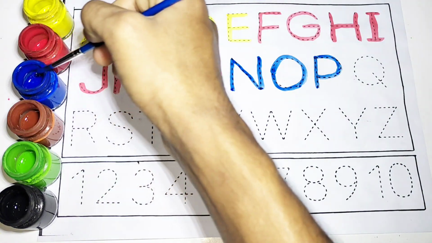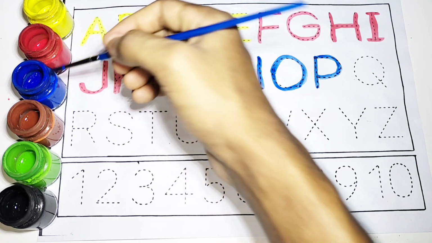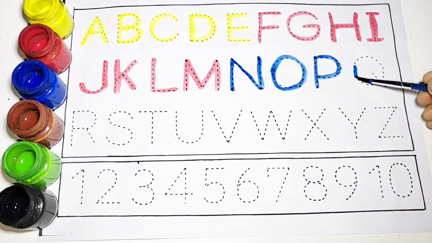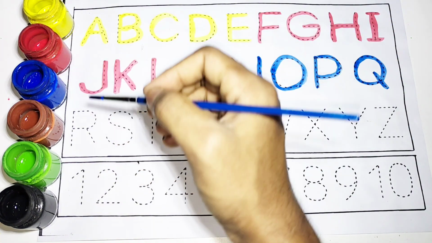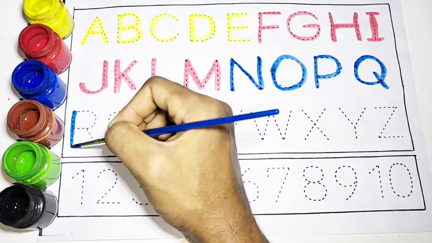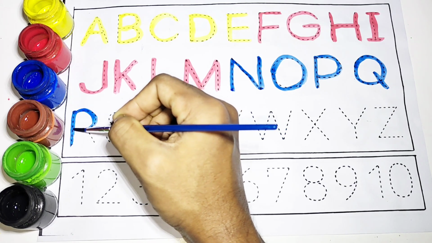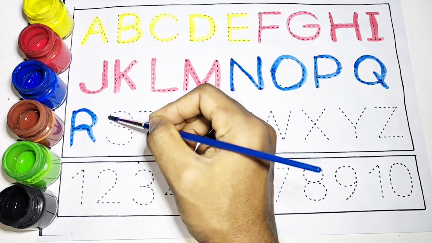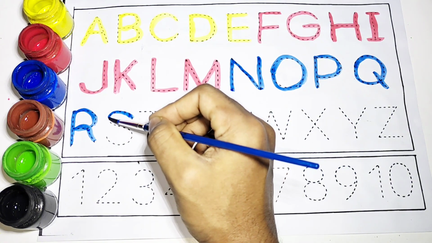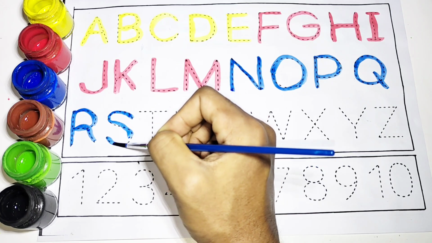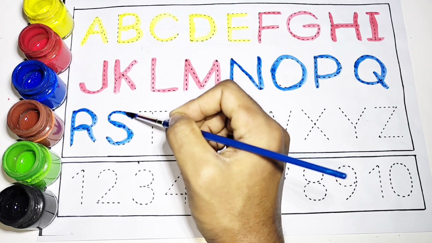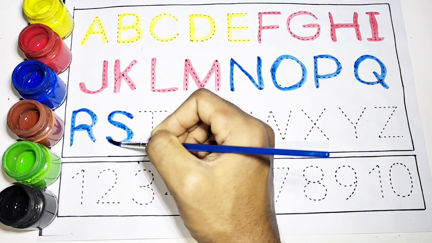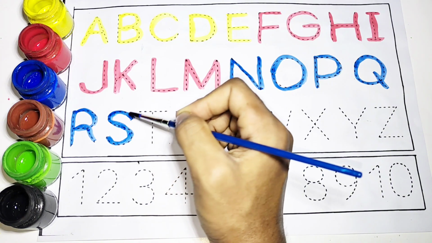The next one is Q. Q for queen. Now we draw the letter R. R for rose. And the next one is S. S for sun. Now we draw S. S for sun, S for snake.